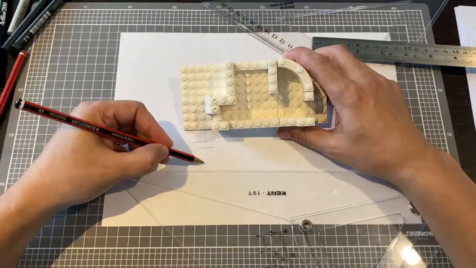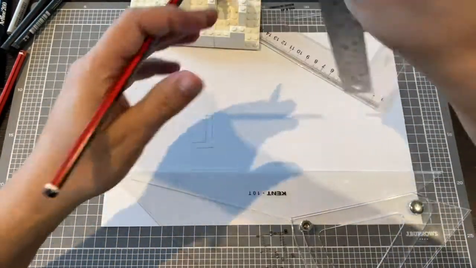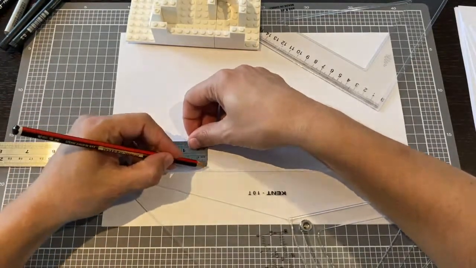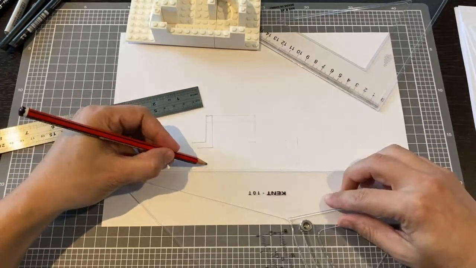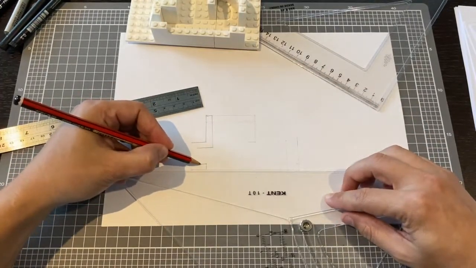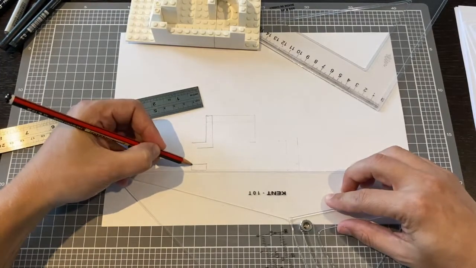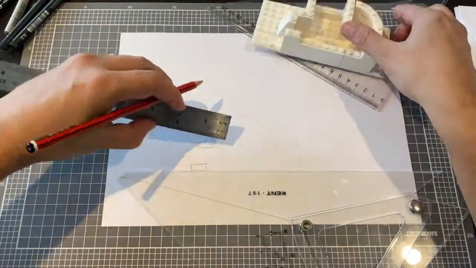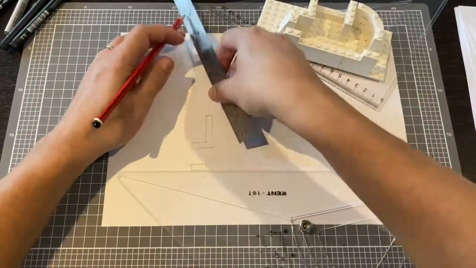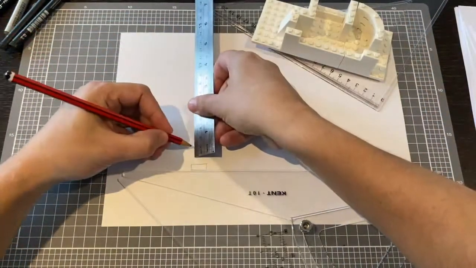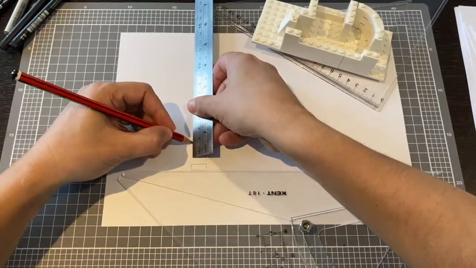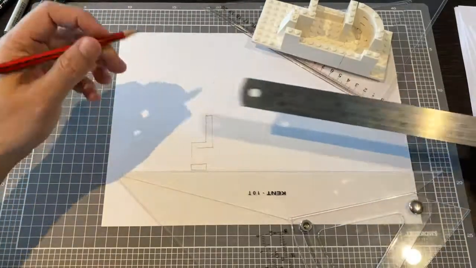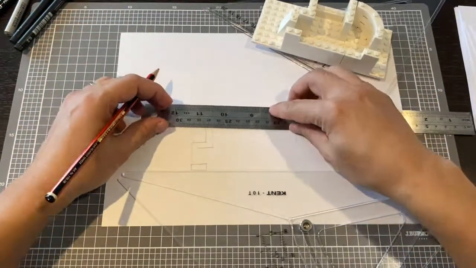So this is the section, 1.5. So this is going to be until here. So that's the correct element. And this one cuts here, so that's another 1.5. 1.5, 1.5. And this one needs to be parallel to that.